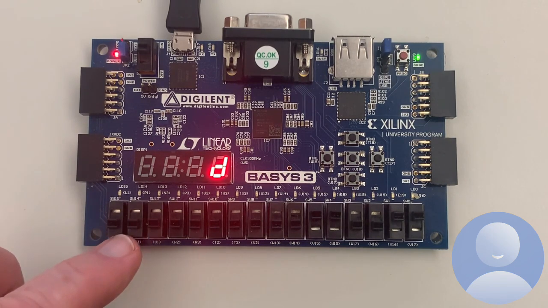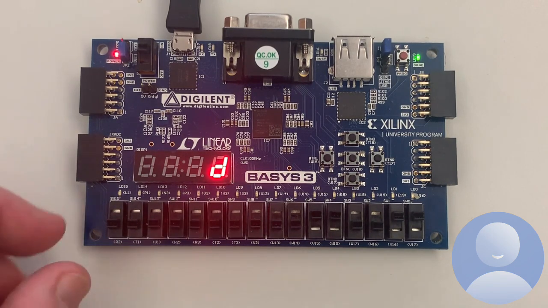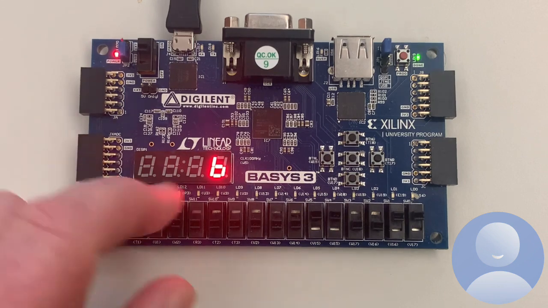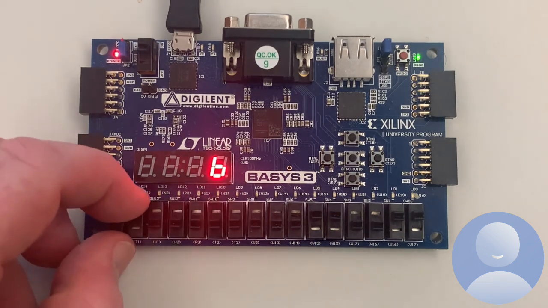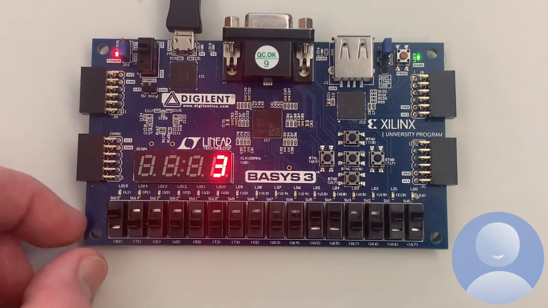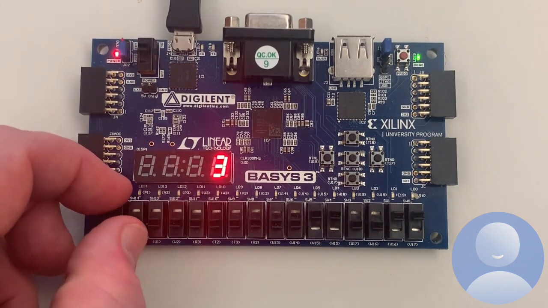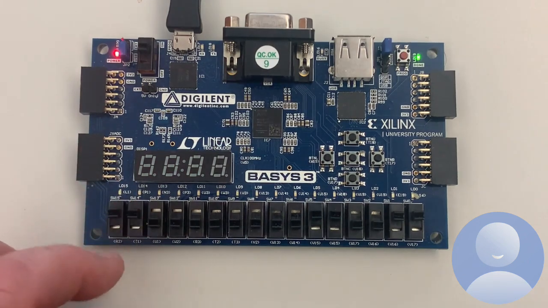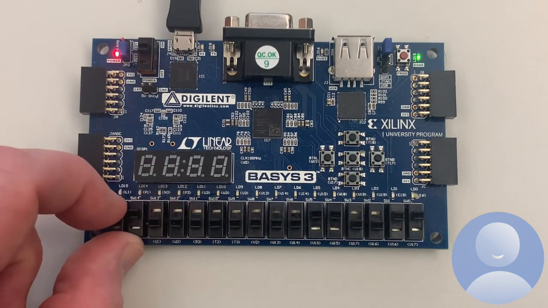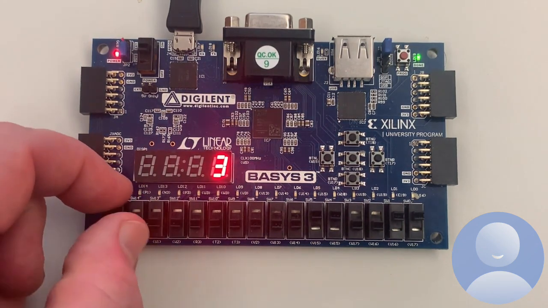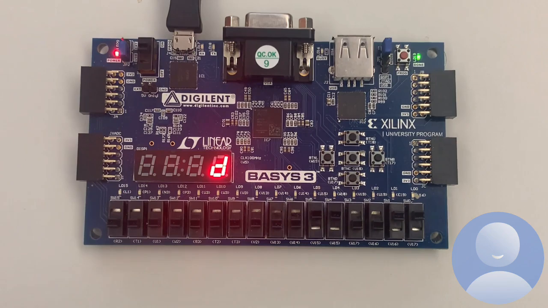When they're both 0, the letter D is to be displayed. When they're 0, 1, the letter B is to be displayed. And when they're 1, 0, the letter 3 or the number 3 is to be displayed. And in fact, if both switches are set to 1, then a blank should be displayed. Okay, so that allows us to utilize the 7-segment display.